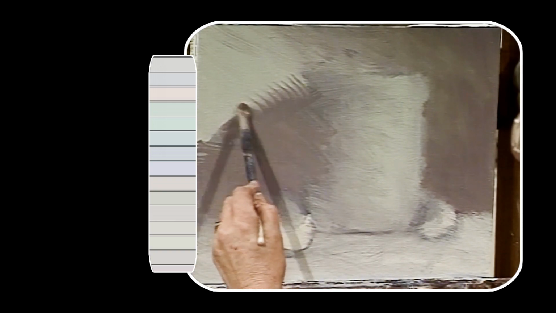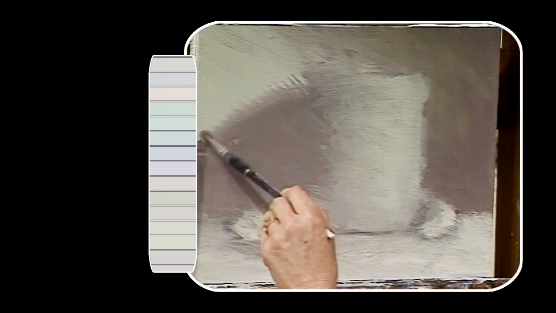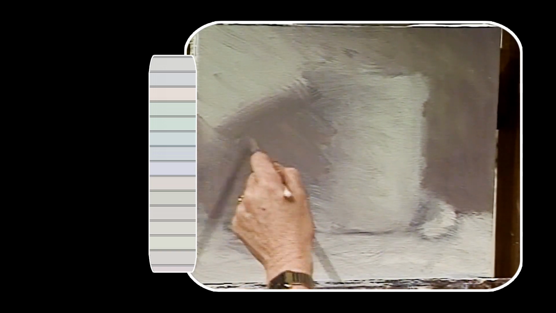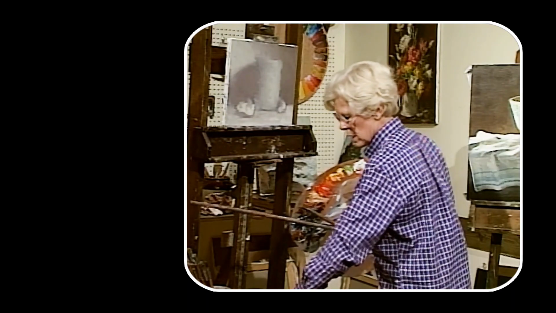And there's a little example of my blending technique that I call poopsie-doo. And that prepares the area for me to do this ellipse.